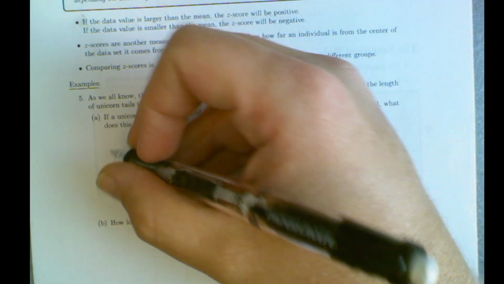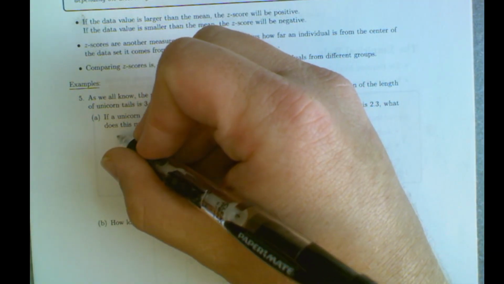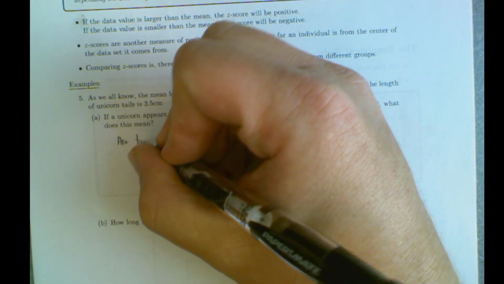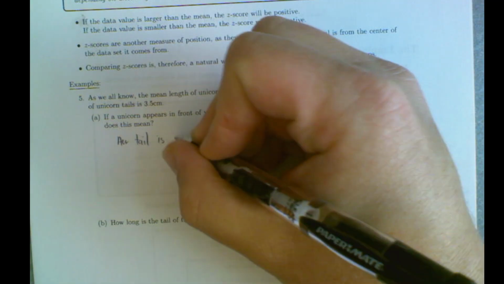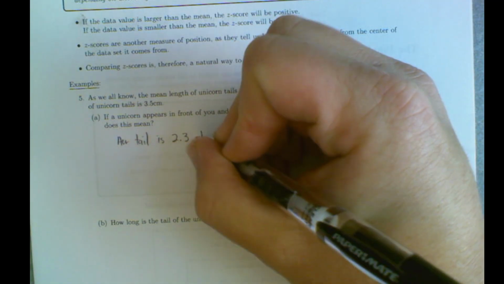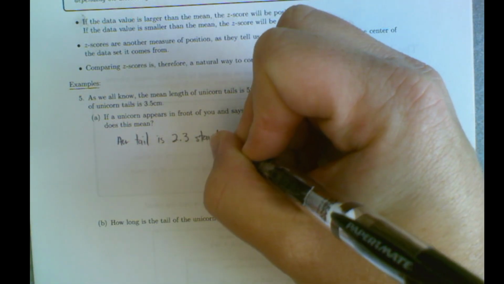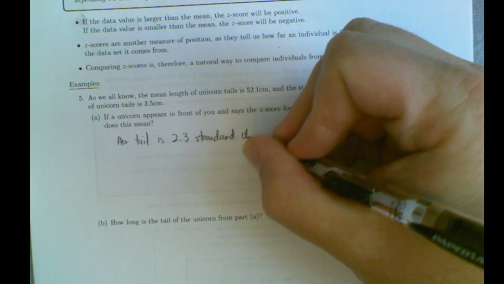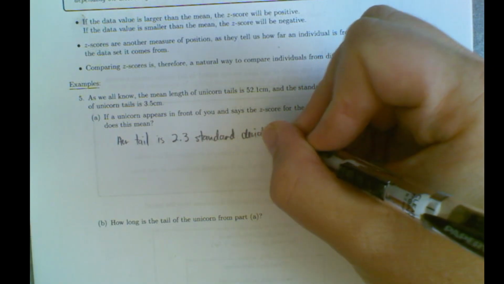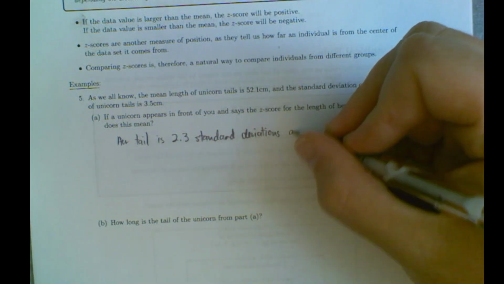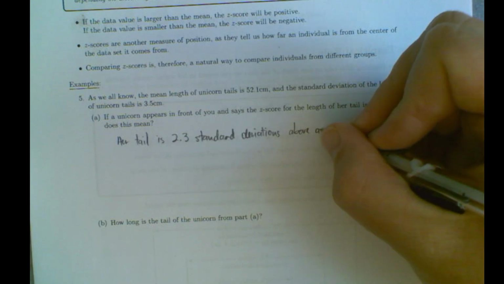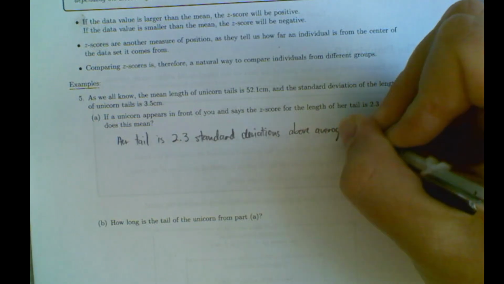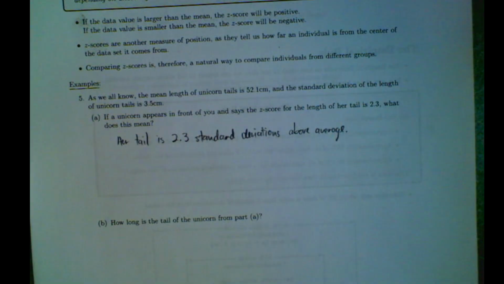Okay, so that means that her tail is 2.3 standard deviations above average, right? It's 2.3 standard deviations above the mean, above the typical length.